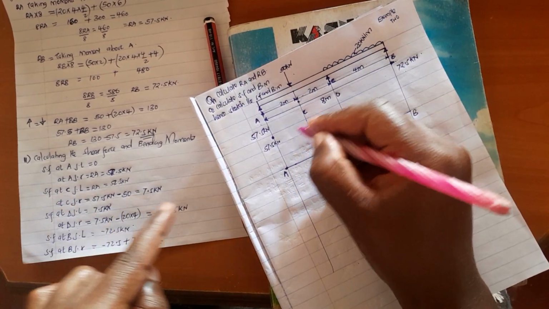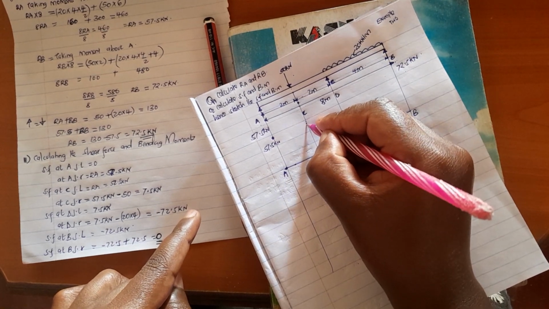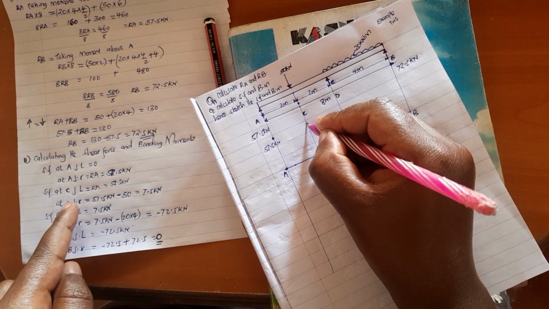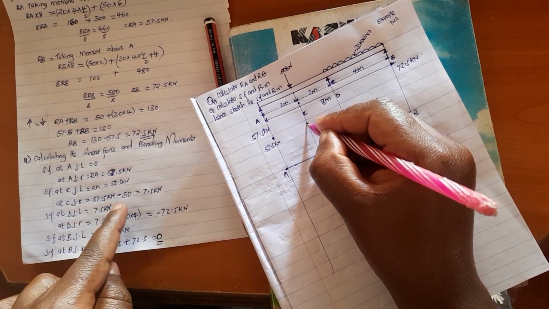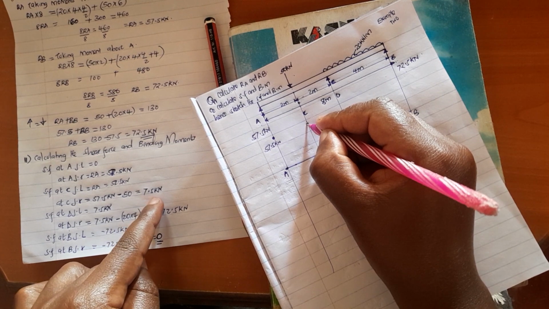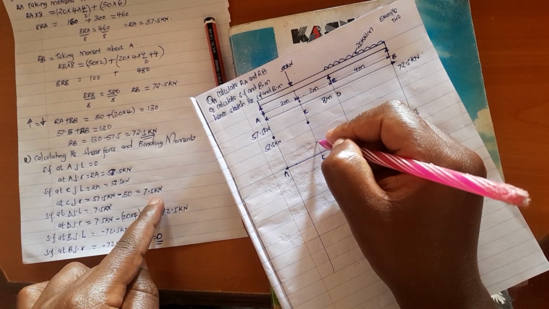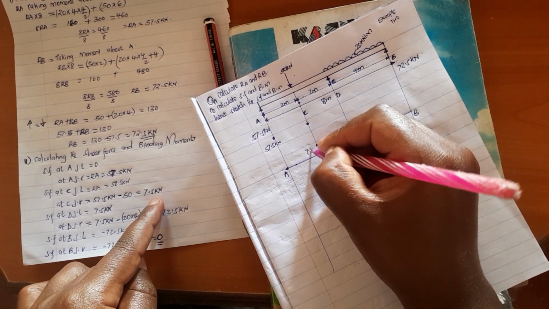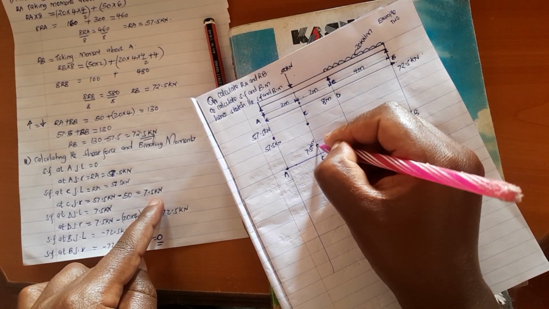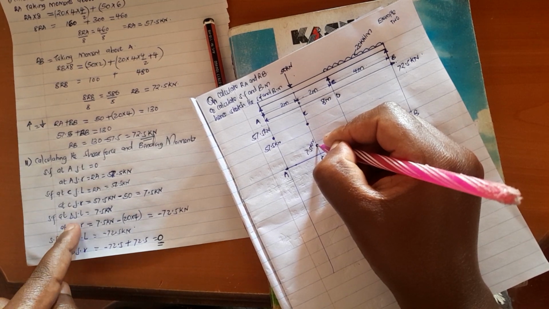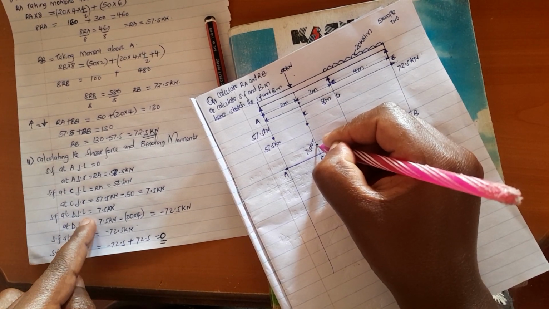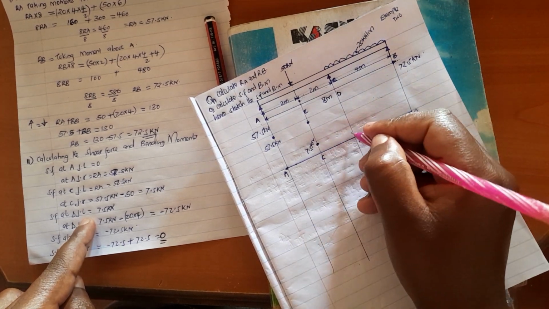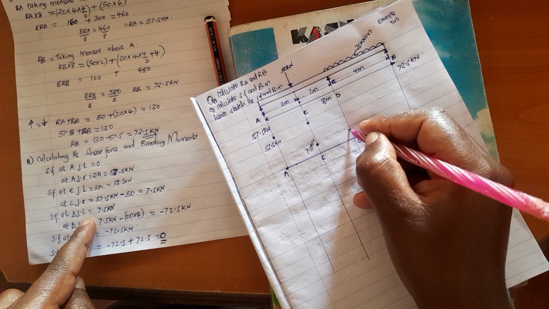At C just left, it just remains that way, so it will be here. C just right will be 7.5, so it will come downwards. Let's say 7.5 is somewhere here, 7.5 kilonewton. At D just left, it just remained, so it's 7.5.